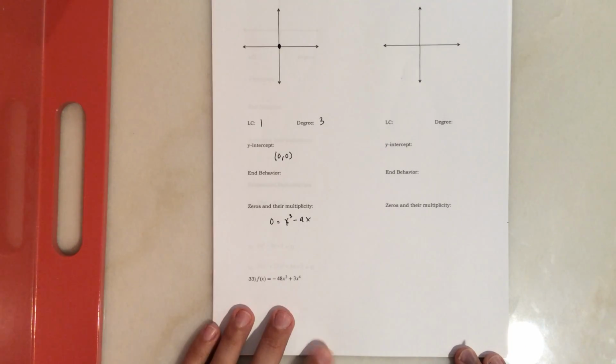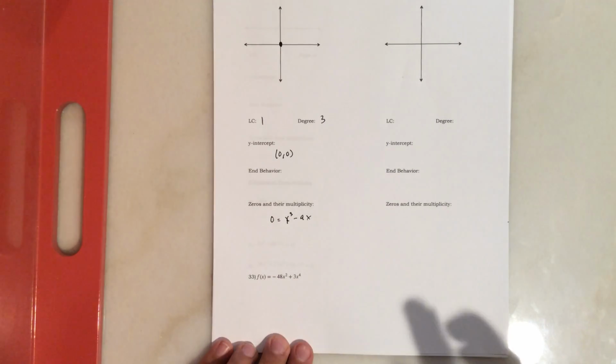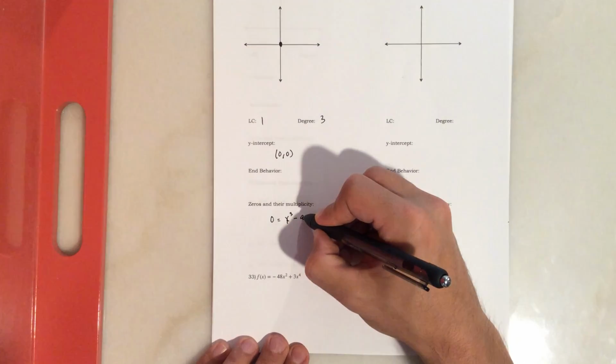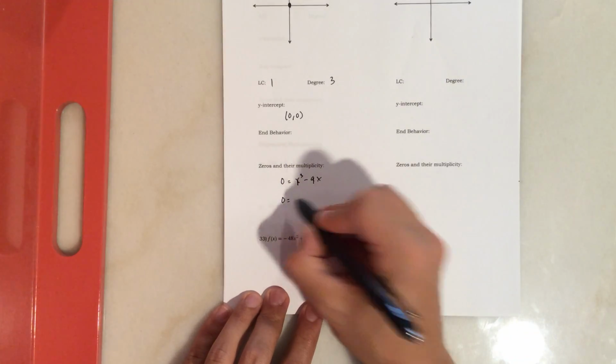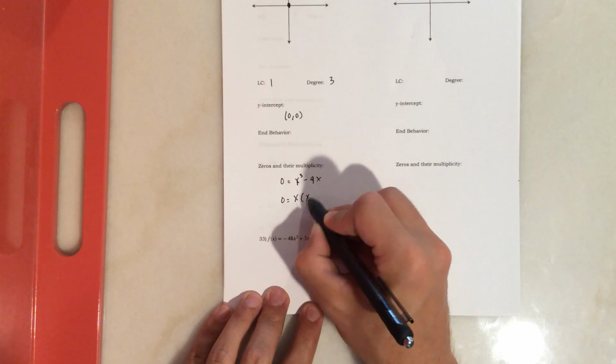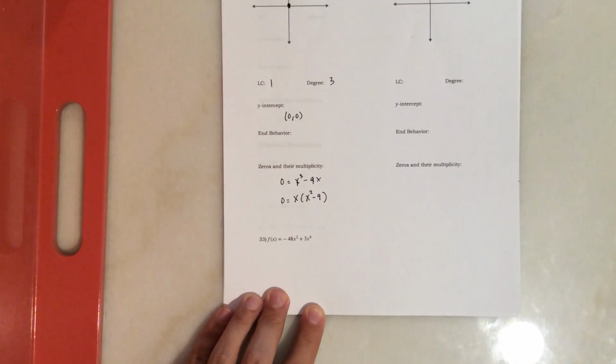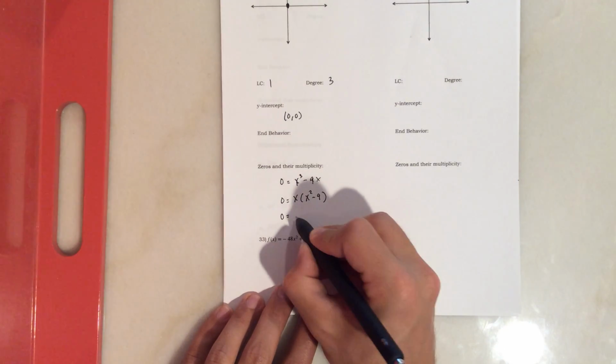Picking up the pace significantly. I'm going to solve this equation, 0 equals x cubed minus 9x. I'm going to factor out an x. And I'm going to factor that difference of squares there, x squared minus 9.